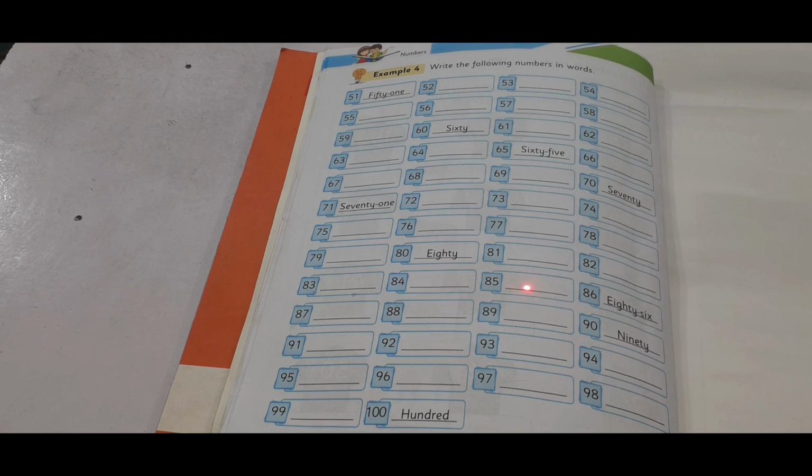EIGHTY 80, FIVE 5, 85. EIGHTY 80, SIX 6, 86. EIGHTY 80, SEVEN 7, 87. EIGHTY 80, EIGHT 8, 88. EIGHTY 80, NINE 9, 89.